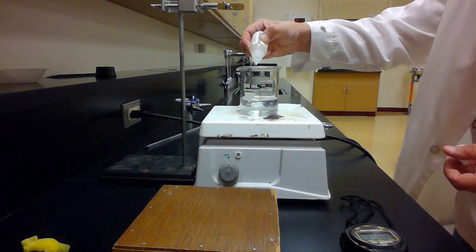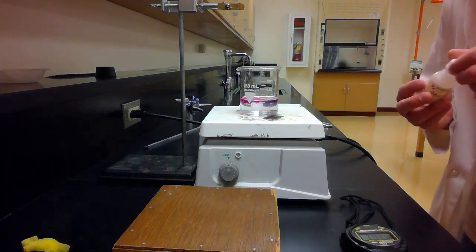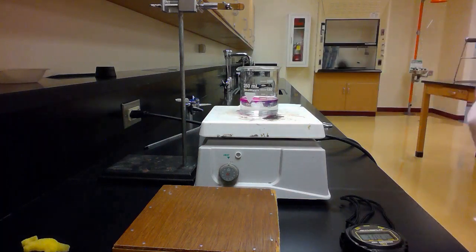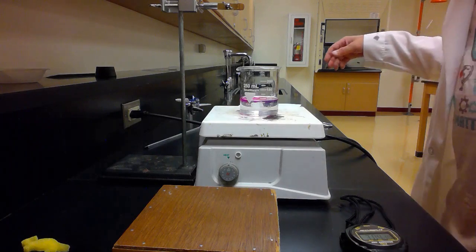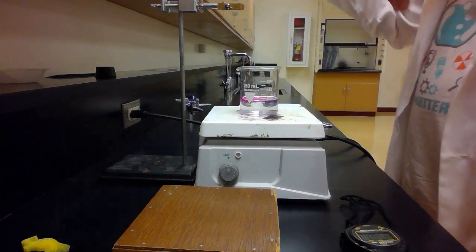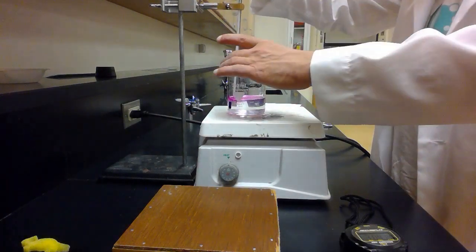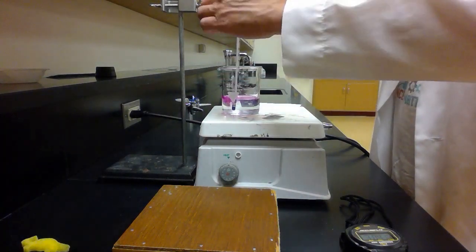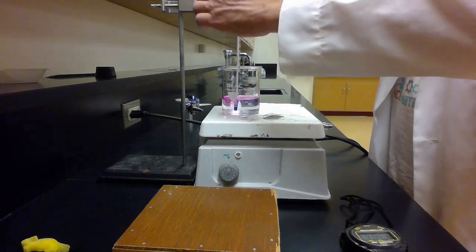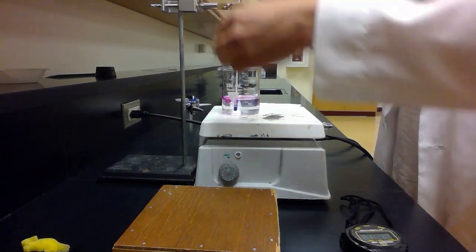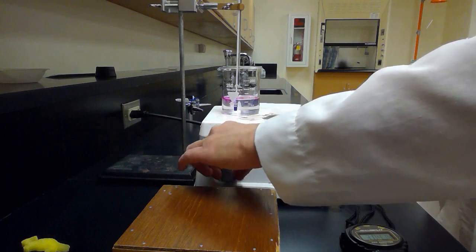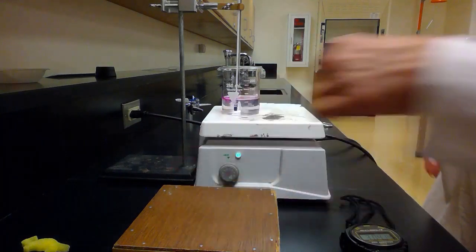It should turn pink if it's a base, and yeah, that turns pink. Definitely a base. And let me set up my thermometer. Get the hot plate going and get it up to temperature, and then we'll try this one.